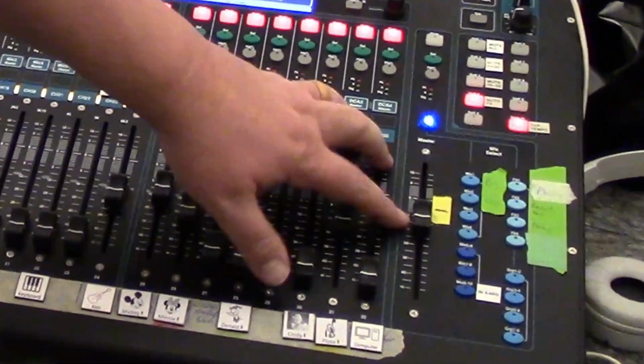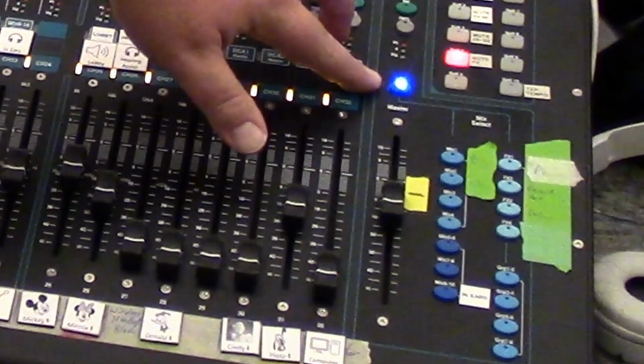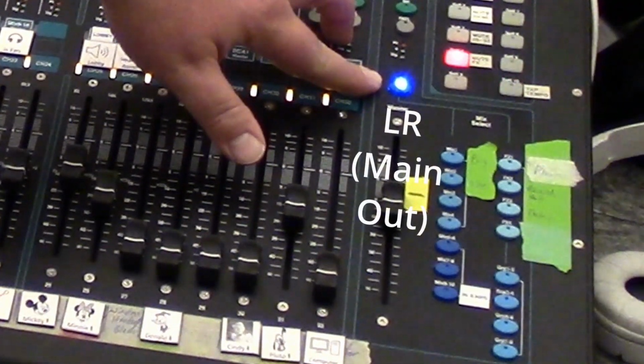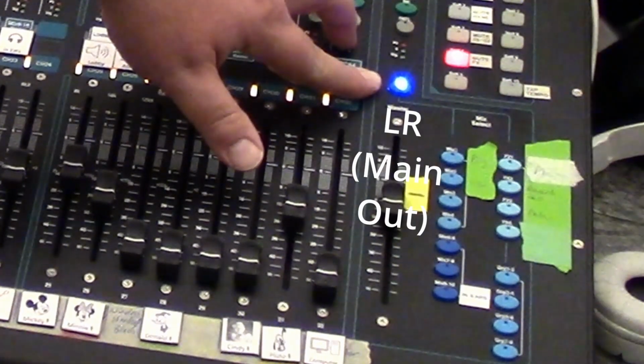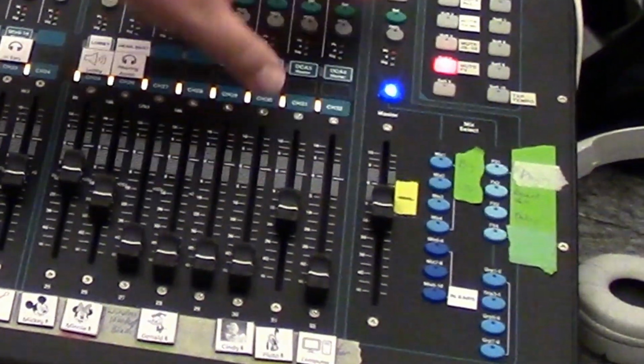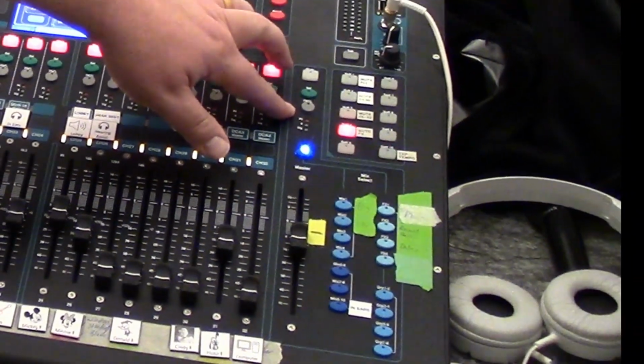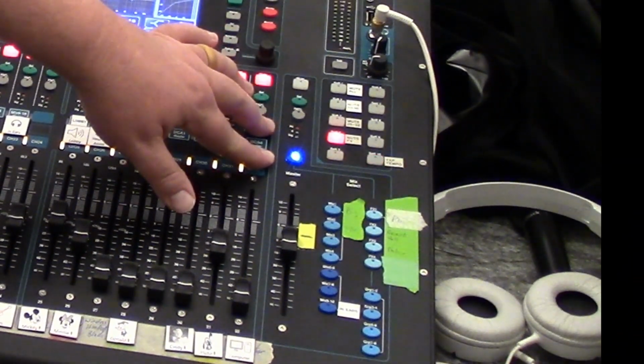Over here we've got our master fader, which currently is set to left-right, which is the main speakers that the people in the congregation hear. And then of course I've got mute, select, and baffle for this fader as well.